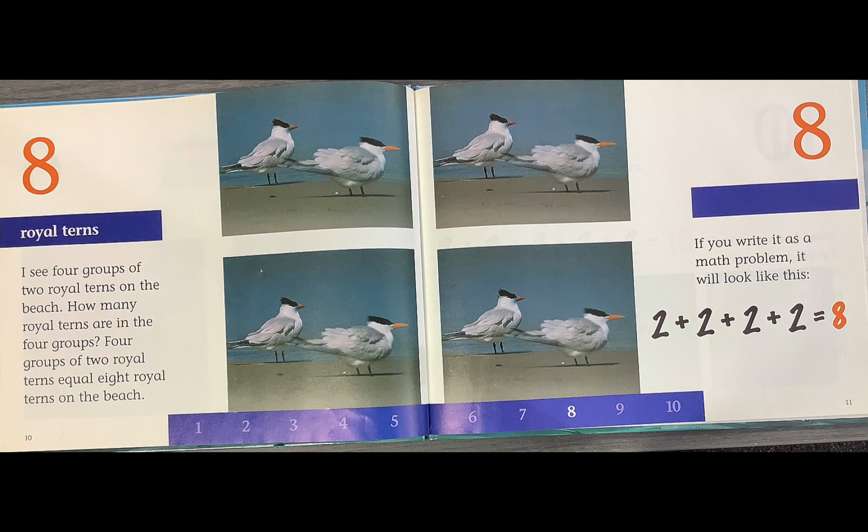Royal terns. I see 4 groups of 2 royal terns on the beach. How many royal terns are there in 4 groups? 4 groups of 2 royal terns equal 8 royal terns on the beach. If you write it as a math problem, it will look like this. 2 plus 2 plus 2 plus 2 equals 8.